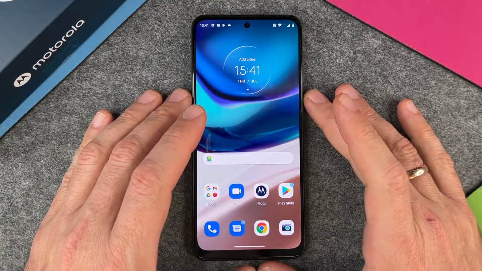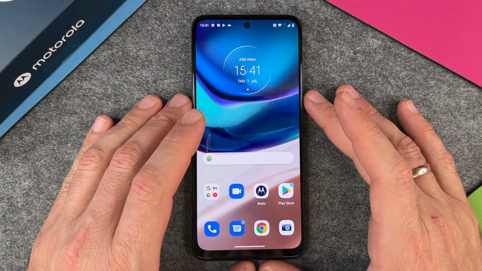Hello together. In this video I want to show you how to delete apps on your Motorola Moto G42.